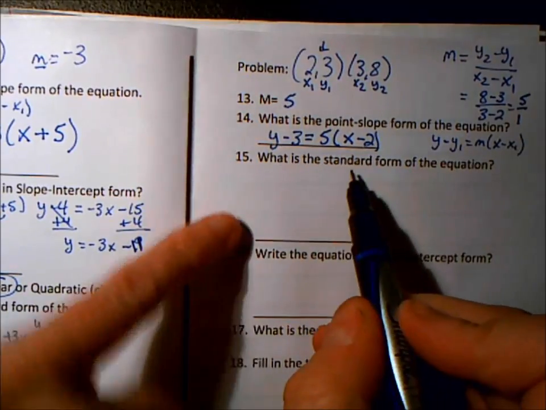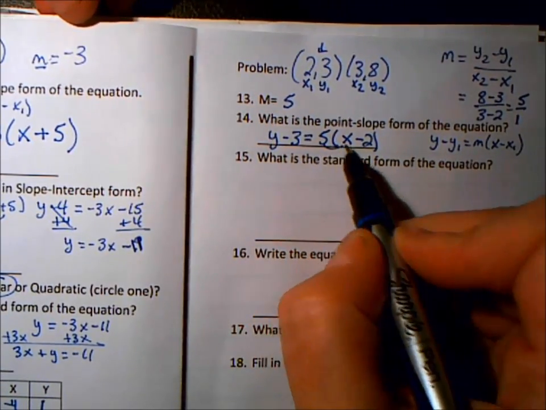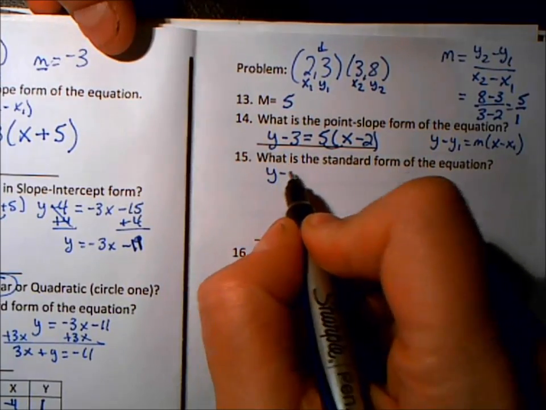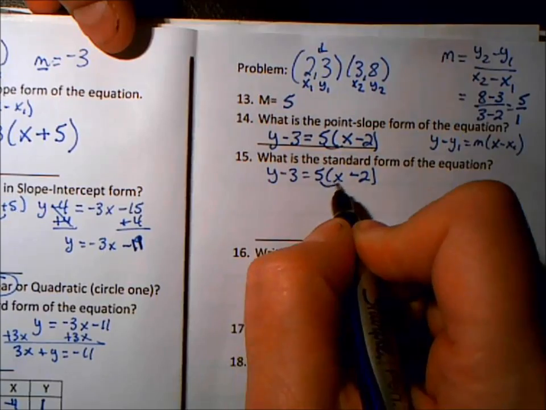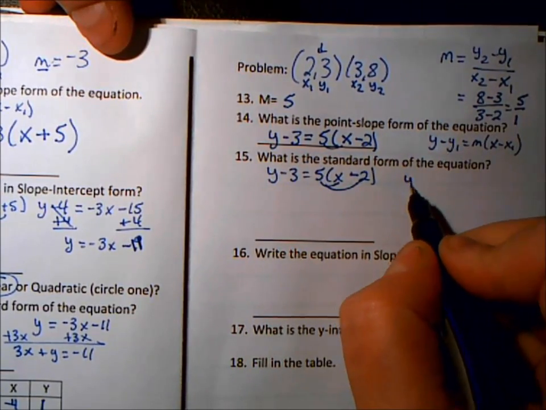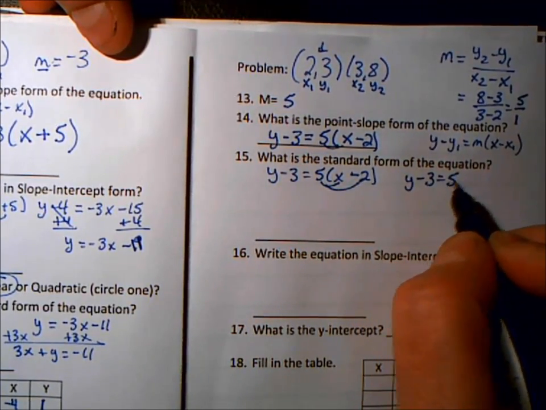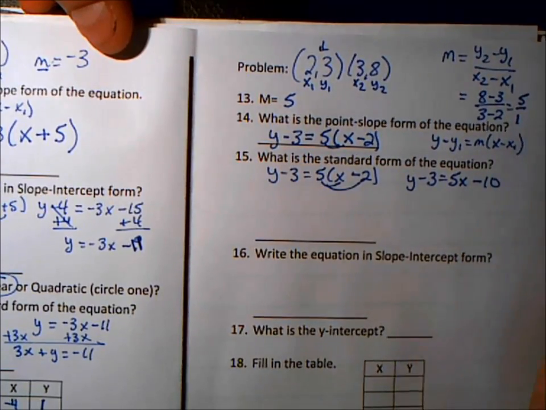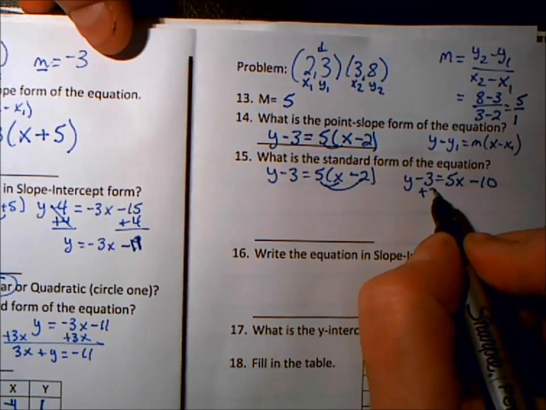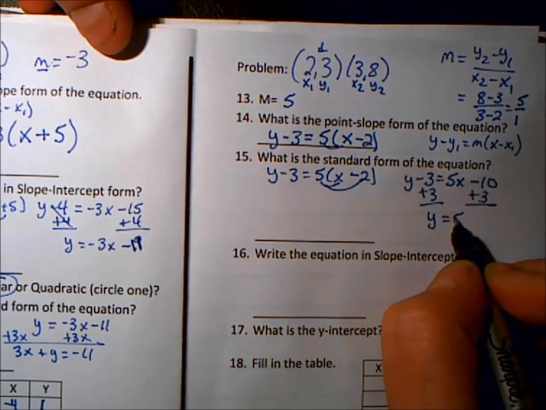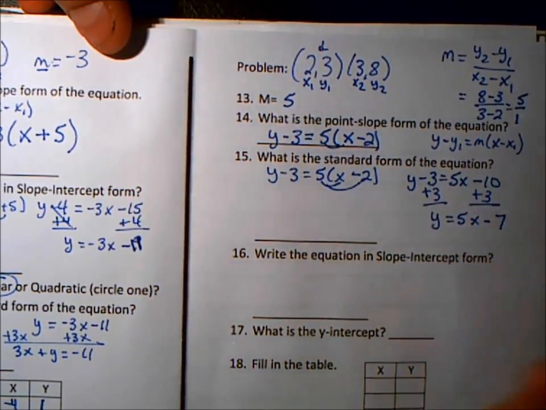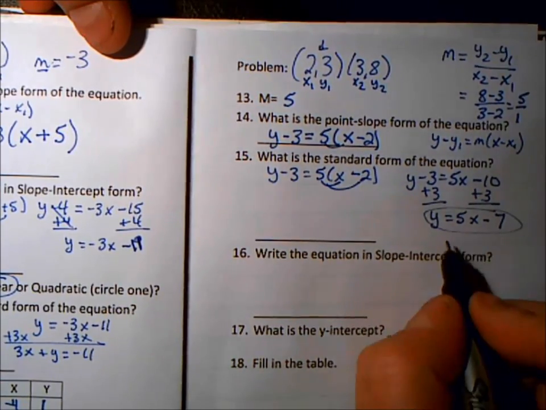They want me to write it in standard form, so I'm going to distribute. Let me rewrite it here. I'm going to distribute this in and come out with y minus 3 is equal to 5x minus 10. I'm going to add 3. That gives me y is equal to 5x minus 7. And this is my slope-intercept form.